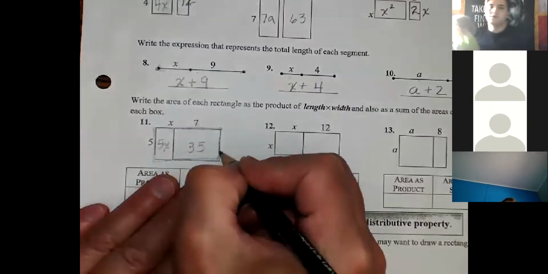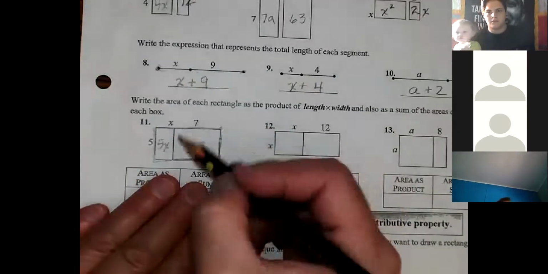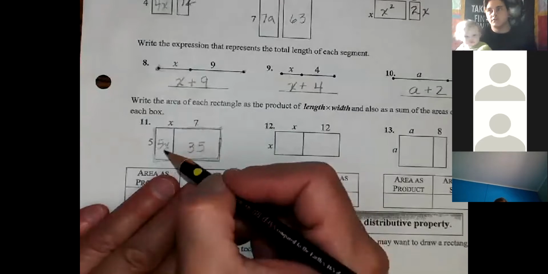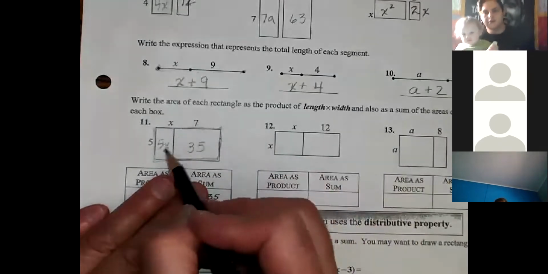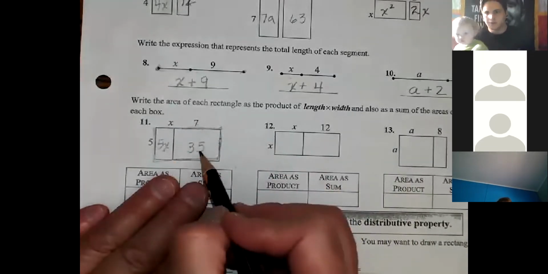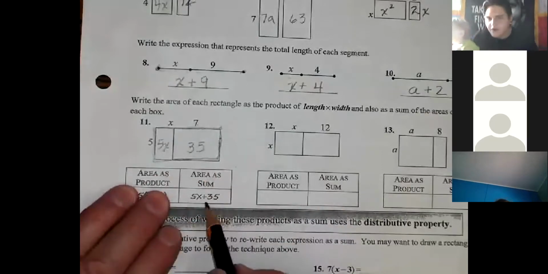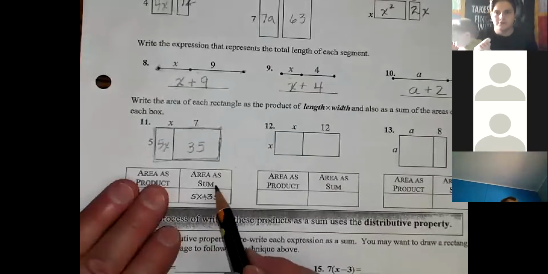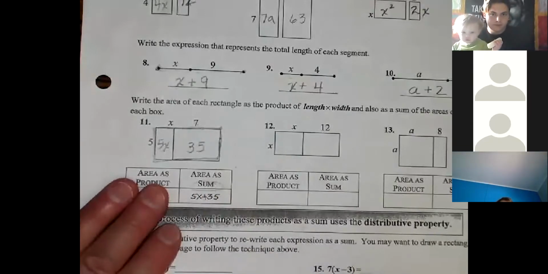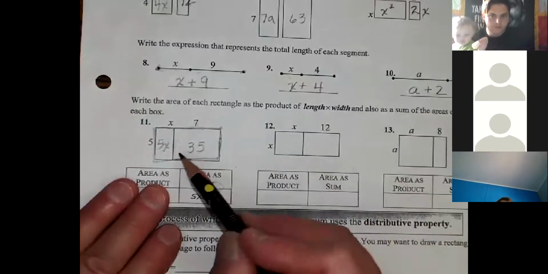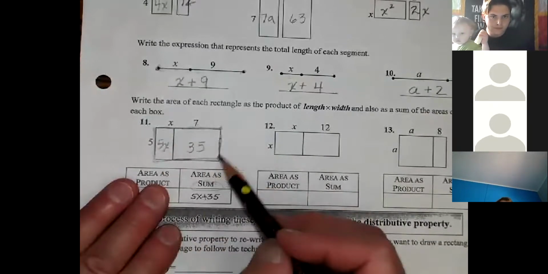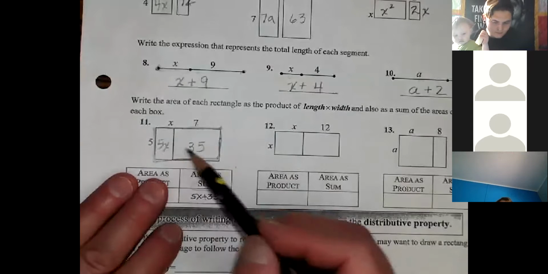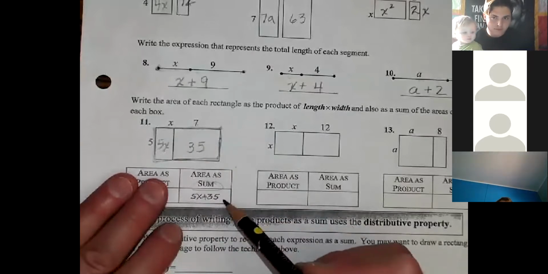So to get that, you could just add these 2 pieces together. You could add 5x plus 35. And when we add 2 things together, the answer is called a sum, a word that means answer to an addition problem. So here we can express the area of this big box as a sum, 5x plus 35.